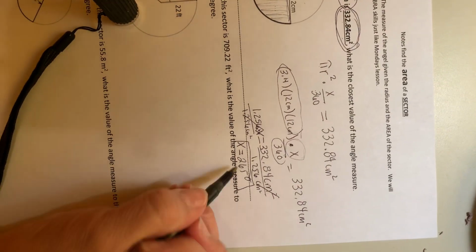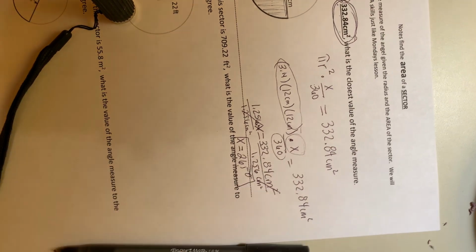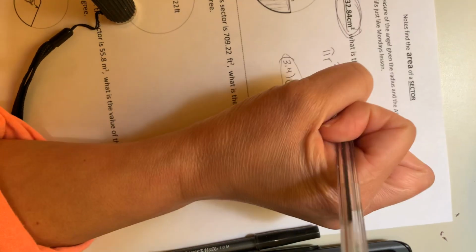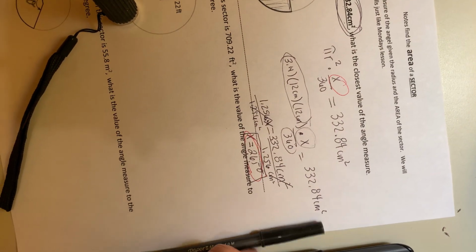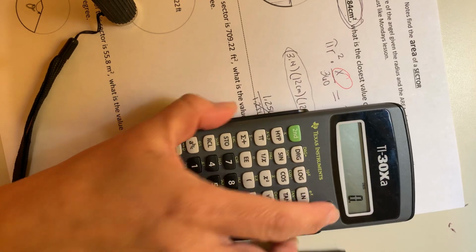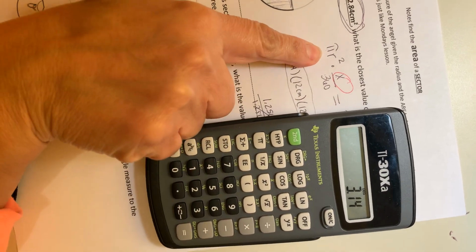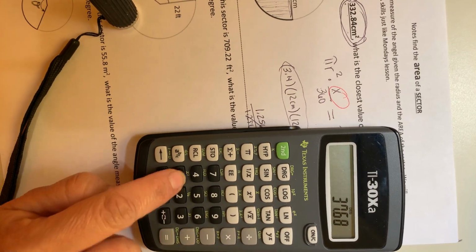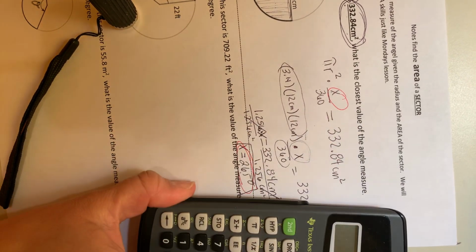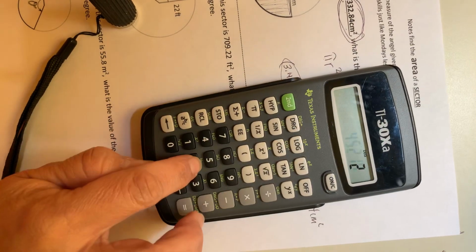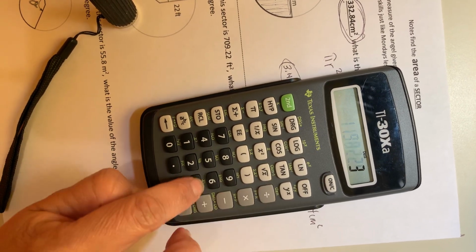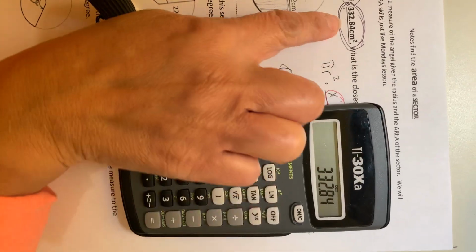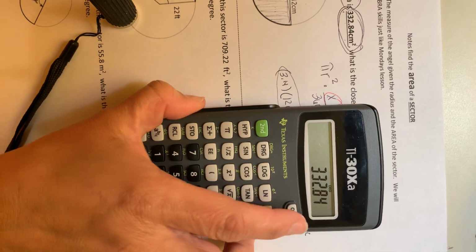And if I want to check my work, I can plug in 265 degrees. I could plug it in here and check it. So I'm going to do 3.14 times my radius, which is 12, times 12, and then times my answer, 265 degrees divided by 360, and you should get 332.84 squared. And that's what we got. So we got the right answer. That's how you can check your work.